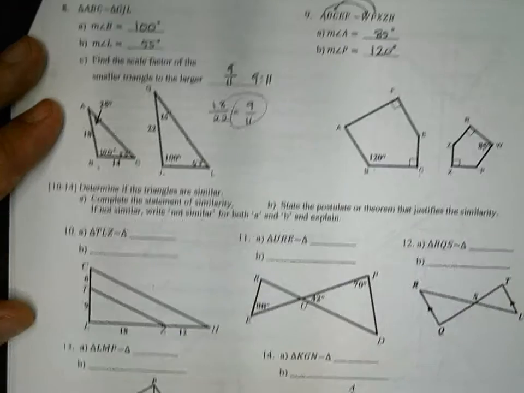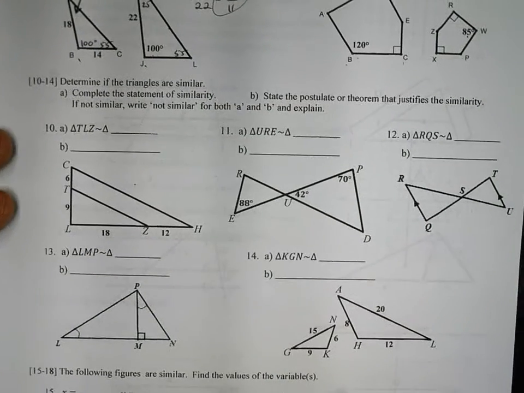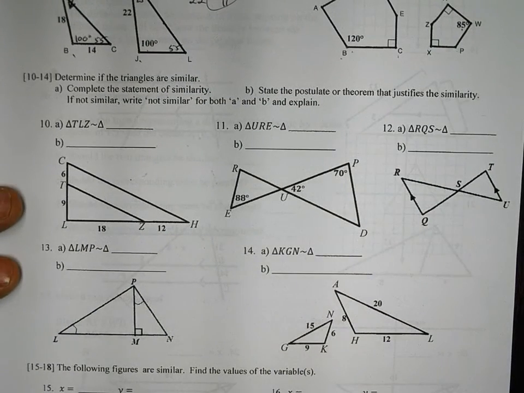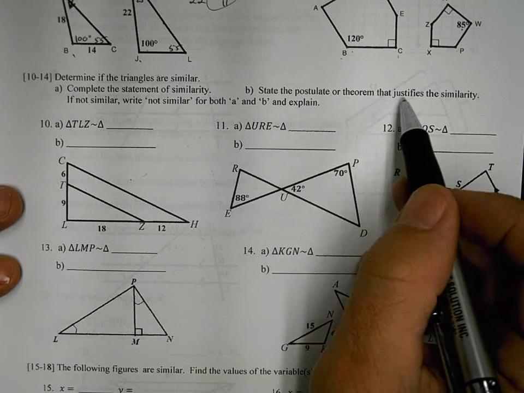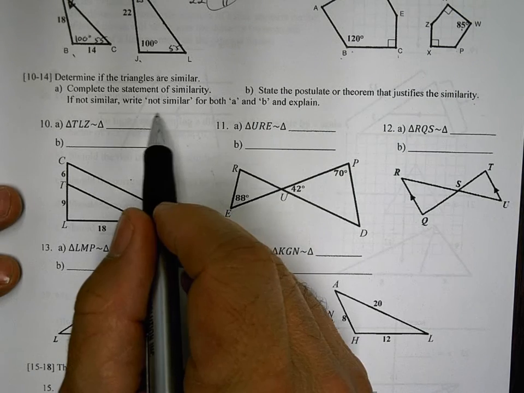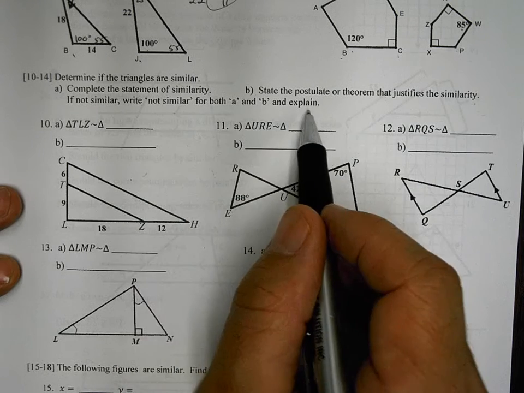All right, moving on to number 10 through 14. 10 through 14, determine if the triangles are similar. Complete the statement of similarity. State the postulate or theorem that justifies the similarity. If not similar, write not similar for both A and B.